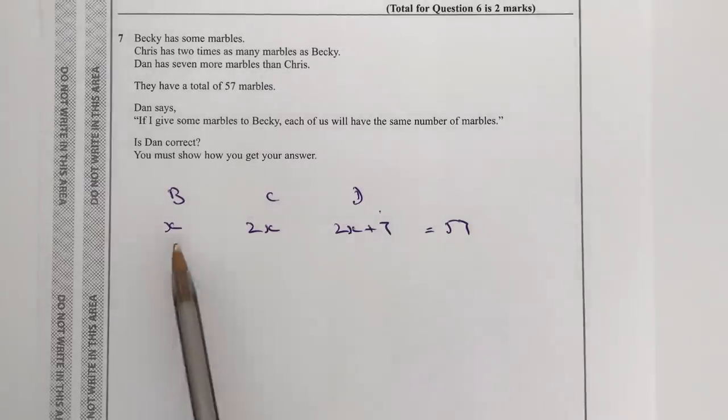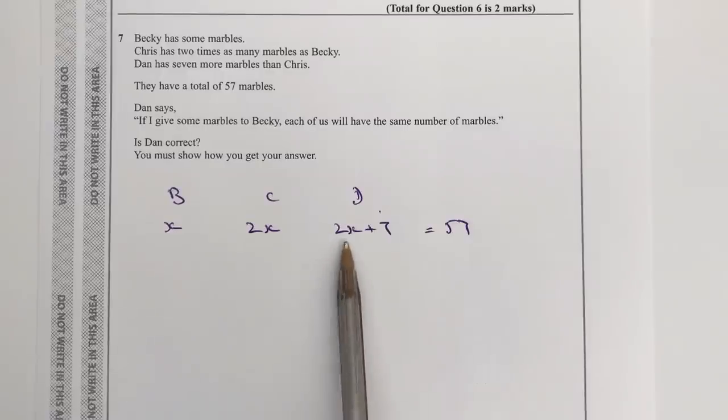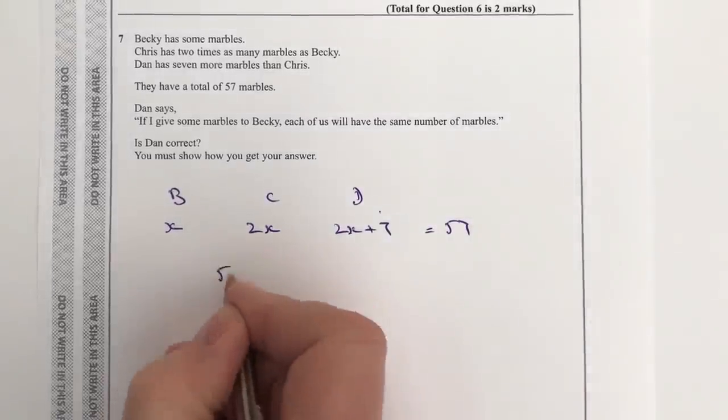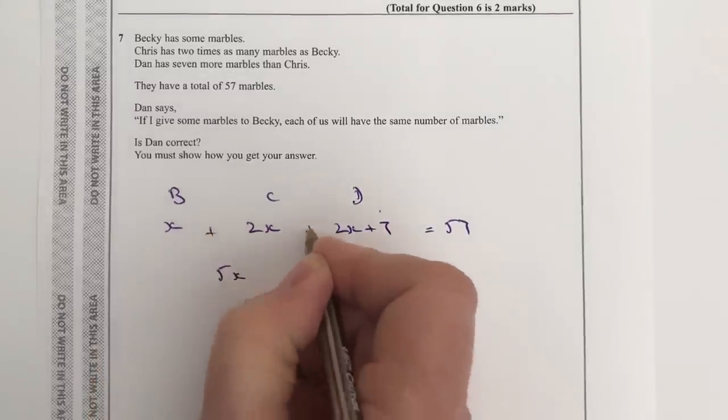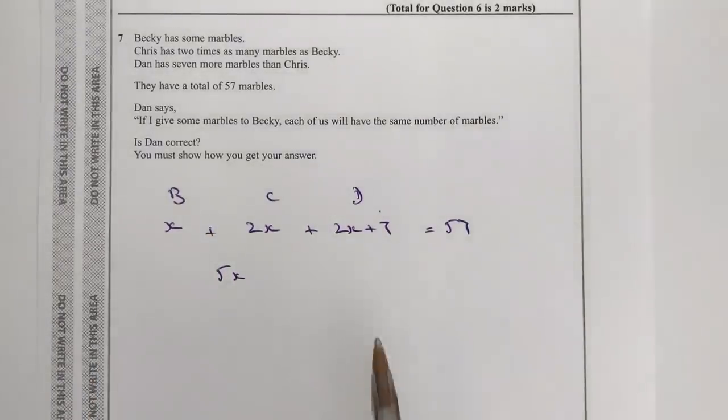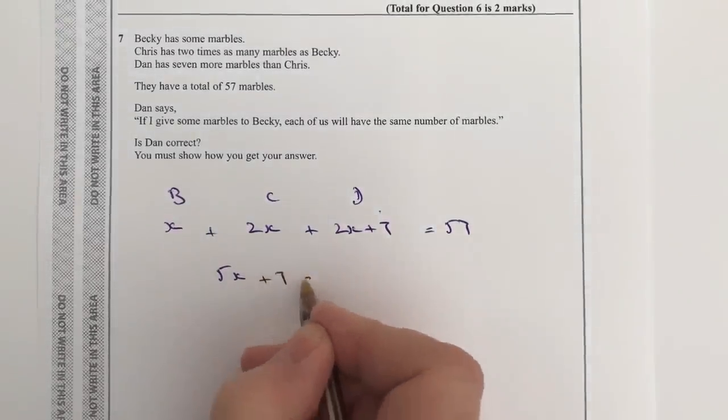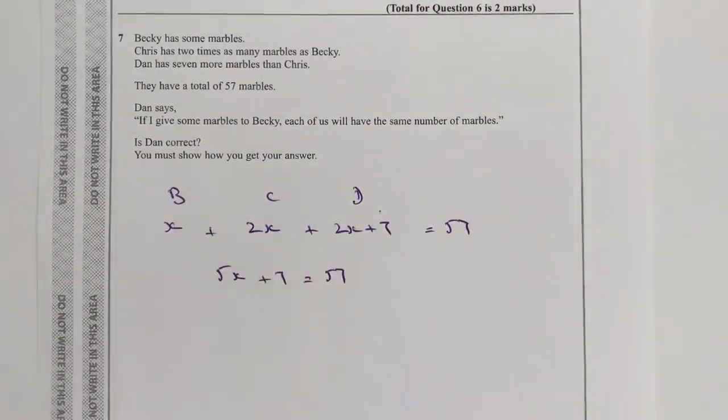So I've got x plus 2x plus 2x. Well, that's going to be 5x. If you like, I'll put a plus there, okay? And then I've got 7 here. So that's 5x plus 7, and that equals 57, okay?